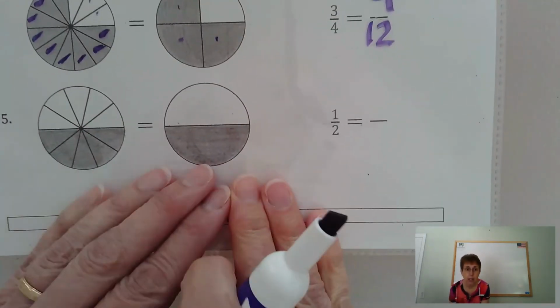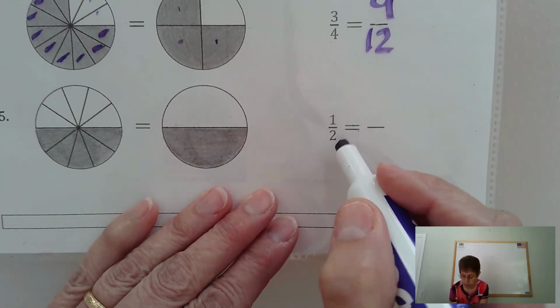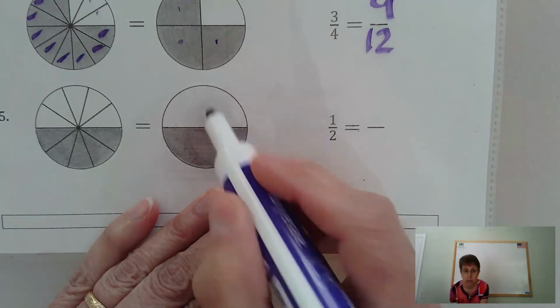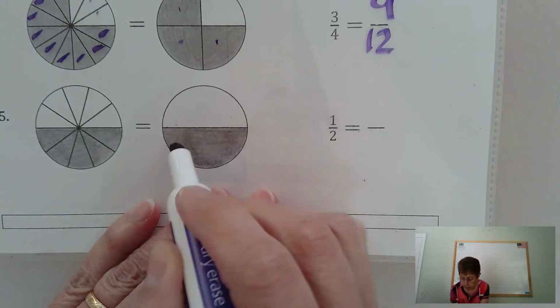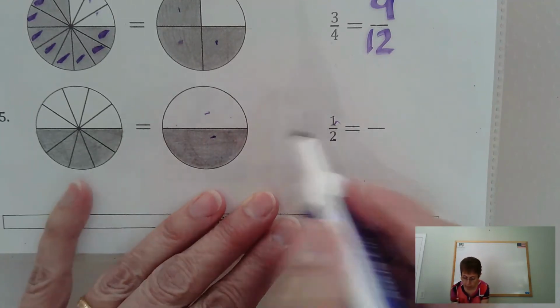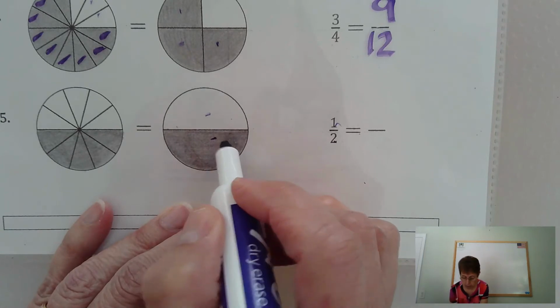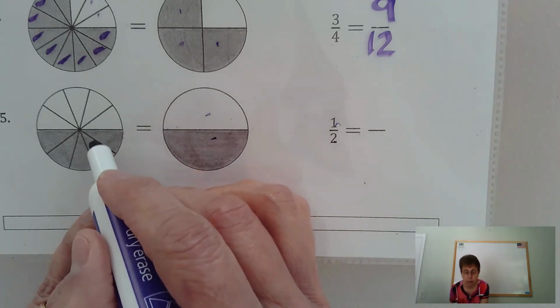And then the last one here, 1/2 has been written first, and here 1/2 has been shaded in. You have 2 equal parts, one of those parts is shaded, 1/2. Now this circle, again, the same portion has been shaded in, only this one has a different number of pieces.